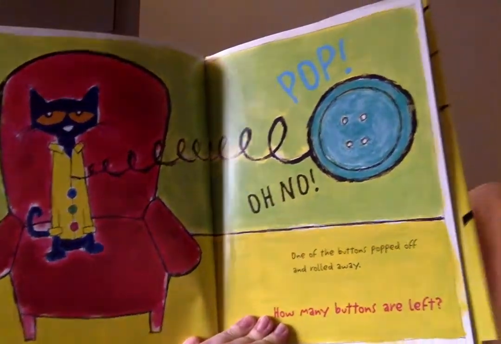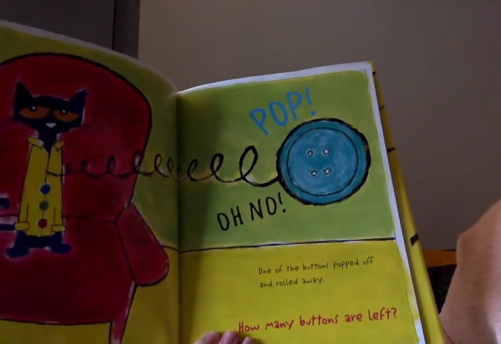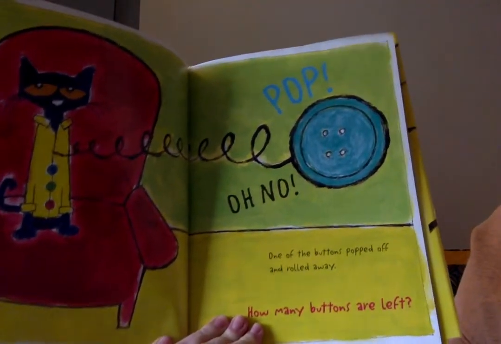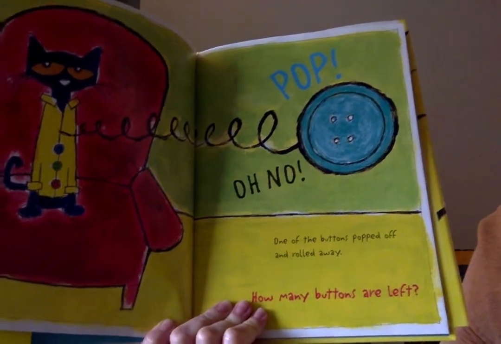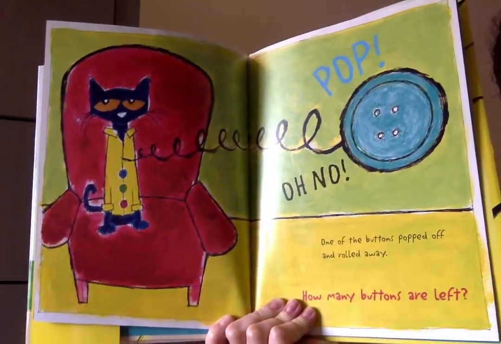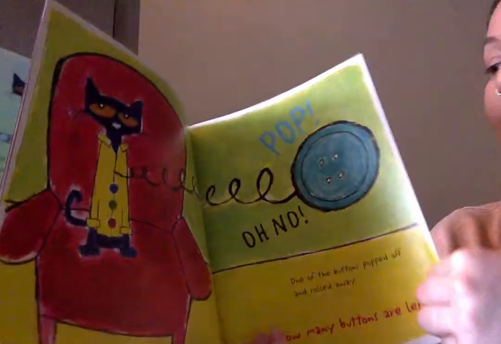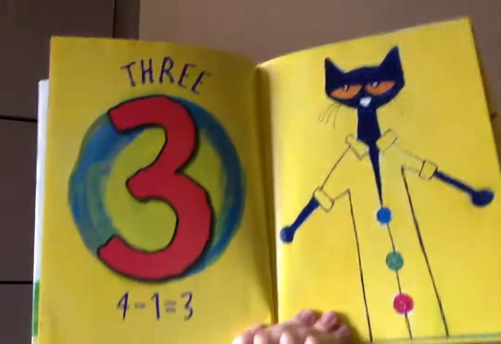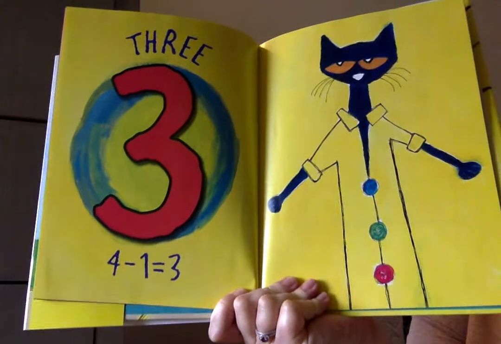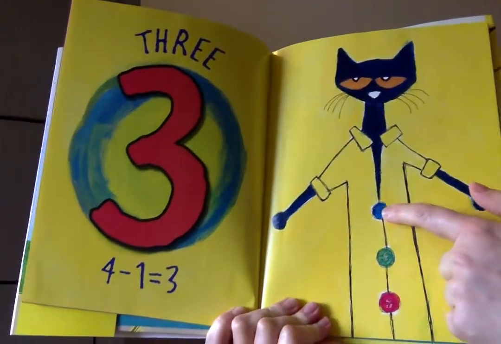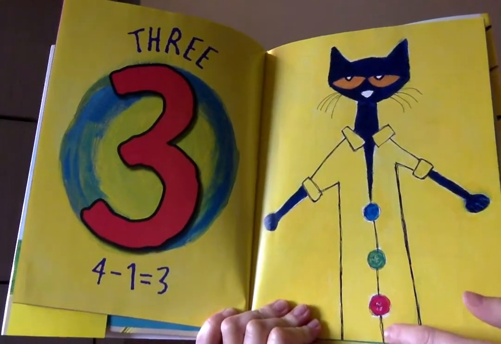Pop! Oh no! One of the buttons popped off and rolled away. How many buttons are left? How many do you think he has left? Let's see. 3! Let's count. 1, 2, 3.